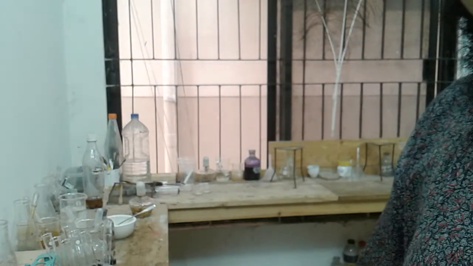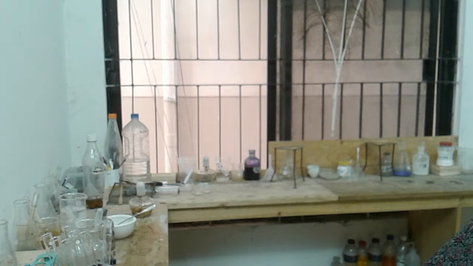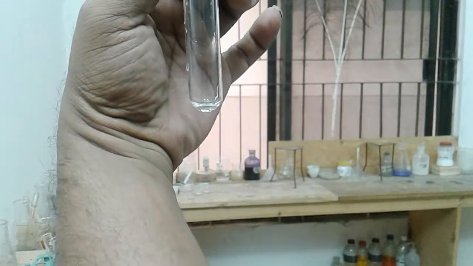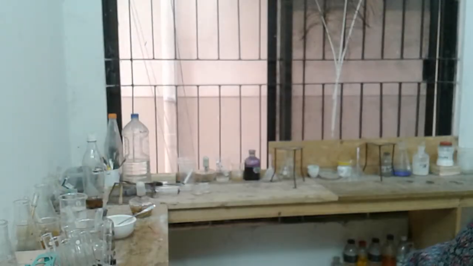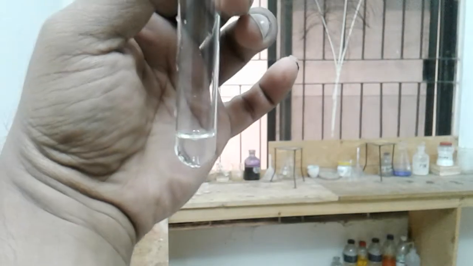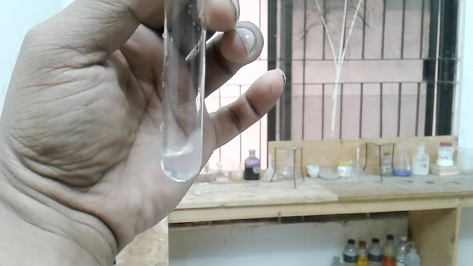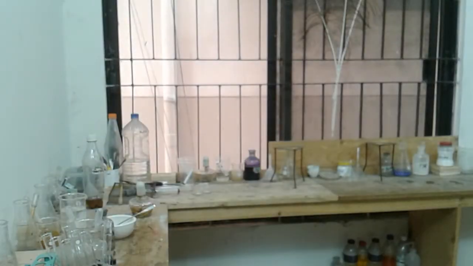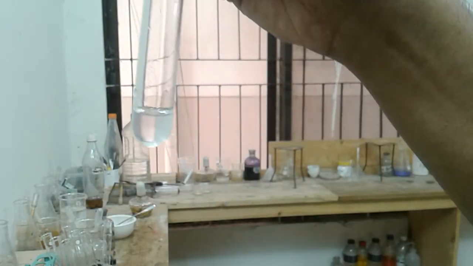Now we will be taking some potassium iodide as the question instructed. It said 1 centimeter cube depth of aqueous potassium iodide solution and 3 drops of starch indicator. Okay, so potassium iodide solution and then starch indicator, we are taking 1, 2, 3 drops. Okay, so no changes observed over here.